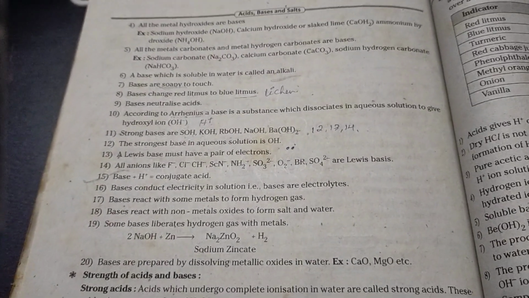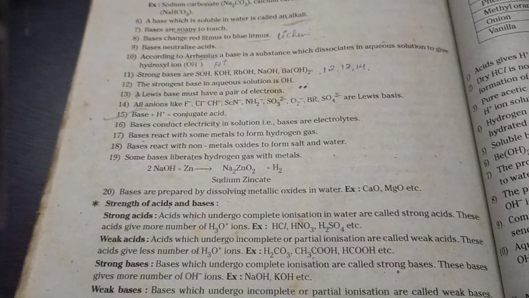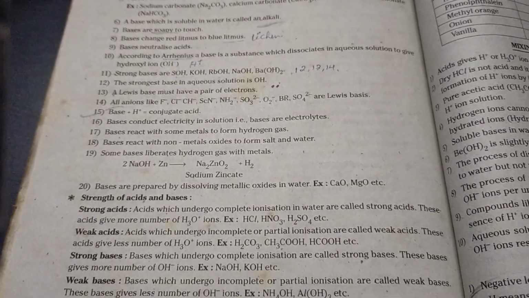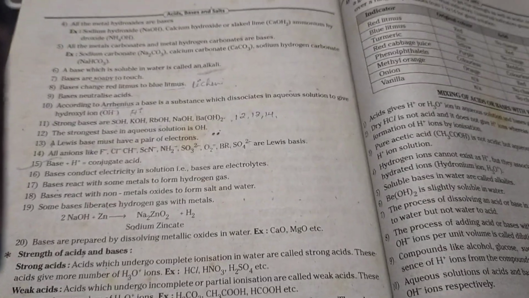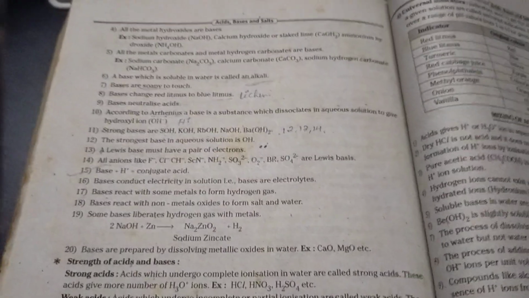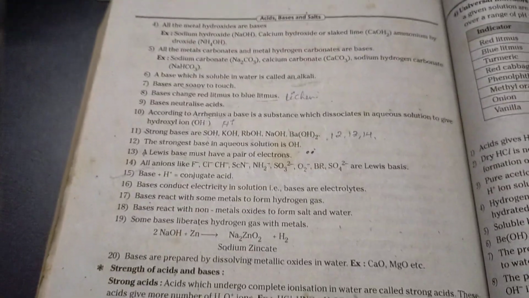A base plus H plus gives its conjugate acid. Bases conduct electricity in solution. Bases are electrolytes. Without the ions from bases and acids, no electricity would be produced, because all the ions are free in solution and can conduct electricity.